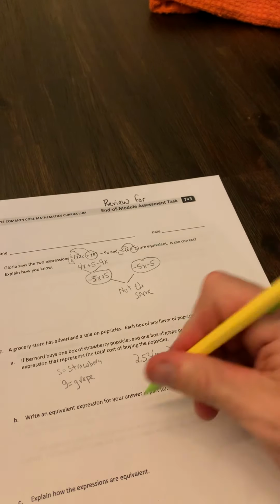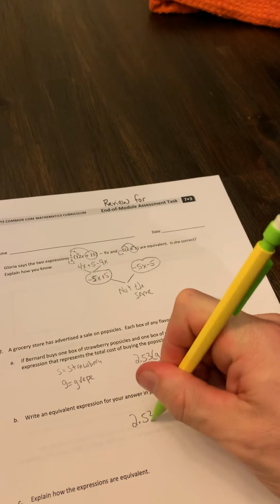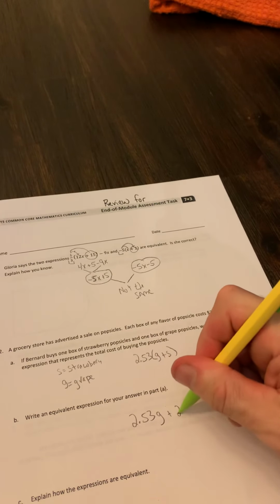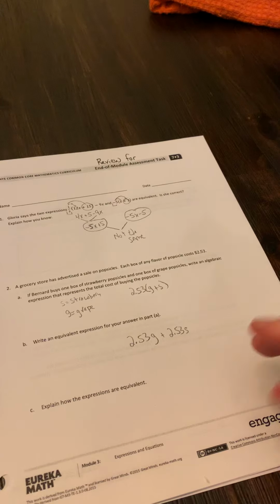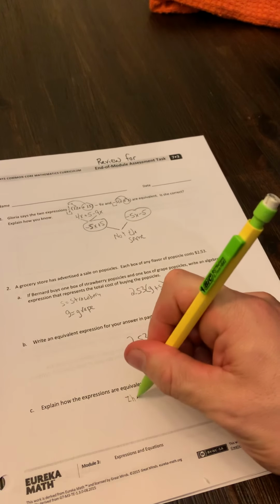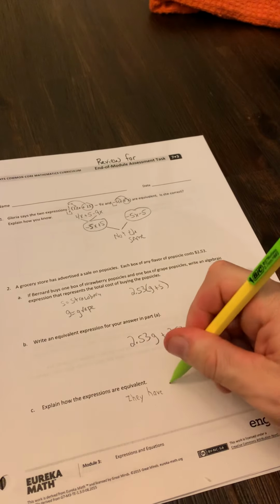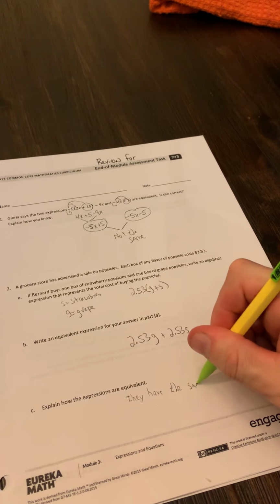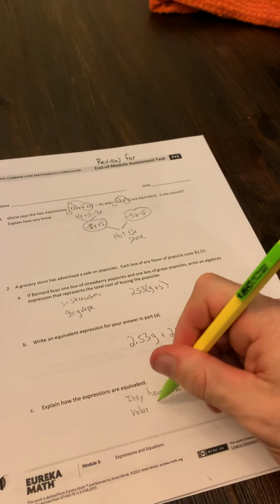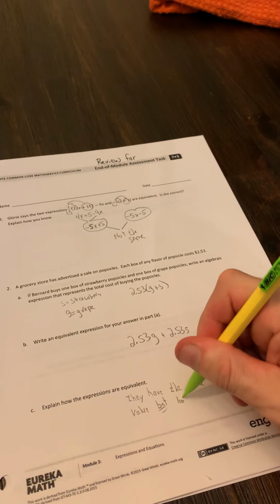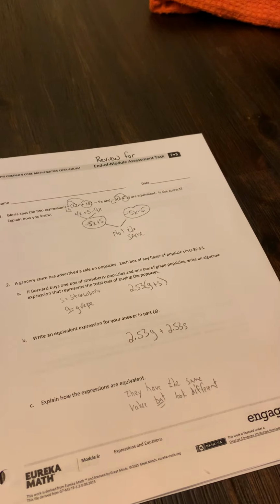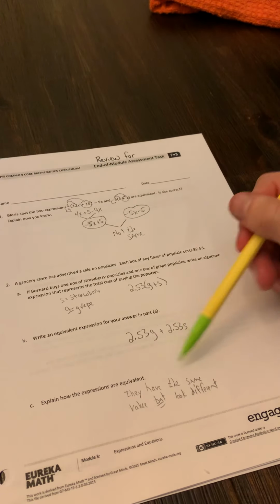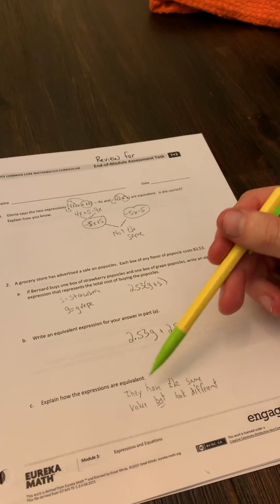So now I can write an equivalent expression, which is 253G plus 253S. Explain how the expressions are equivalent. They have the same value, but look different. Remember, to prove that they are equivalent, you have to simplify them. Just like we did in number 1, you have to simplify them. So this is number 1, A, B, and C.